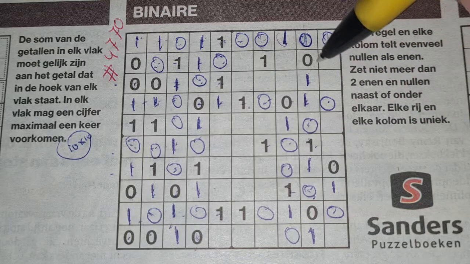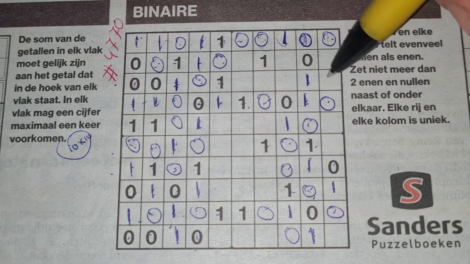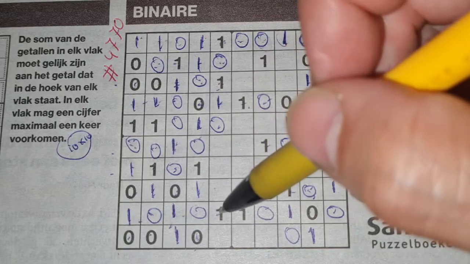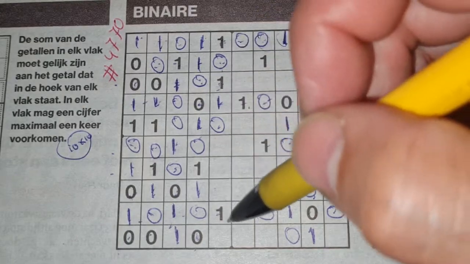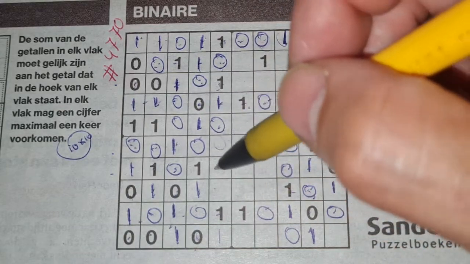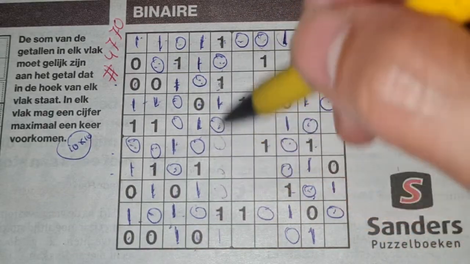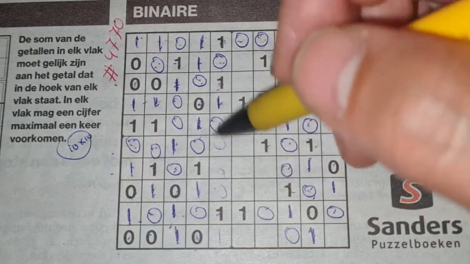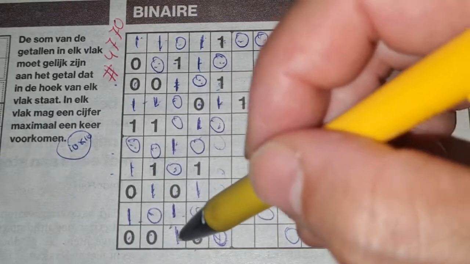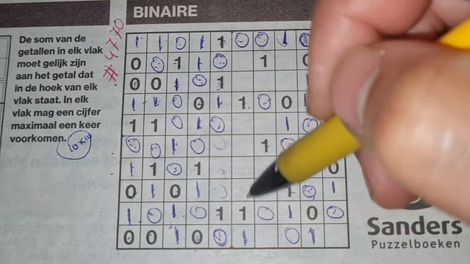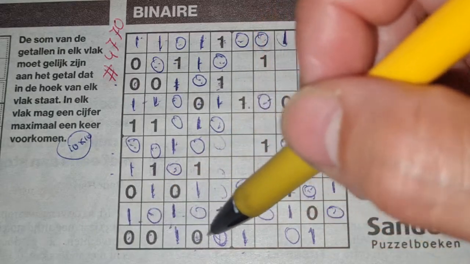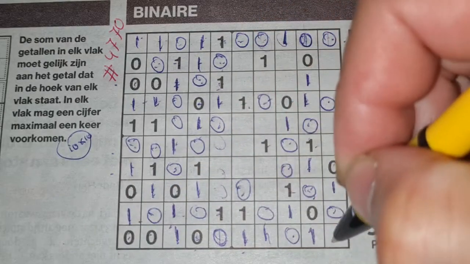Let me see. Double one, here no, there no. 5 1's. If I place the 5th one here in this column, then we have 4 O's in a row in this column. Not allowed by one of the rules, so this should be an O. Double O, here one, there one. Double one, here no, there no. We have here 5 O's, so the rest are ones.